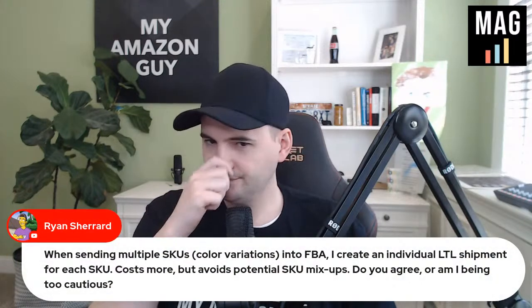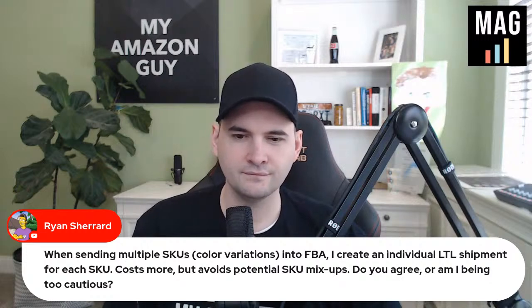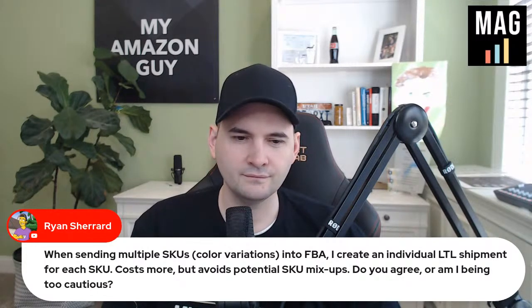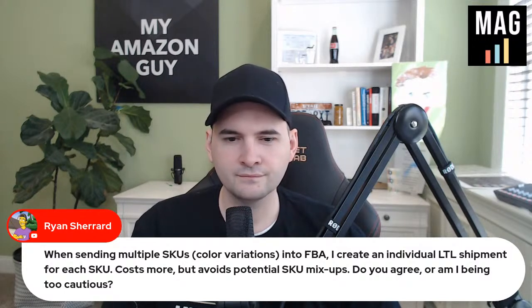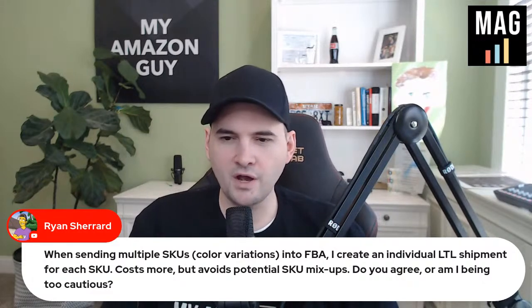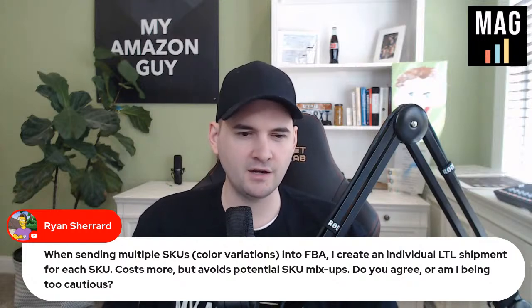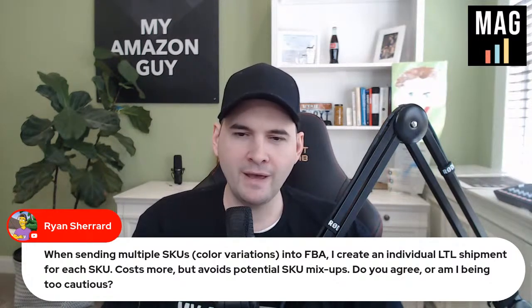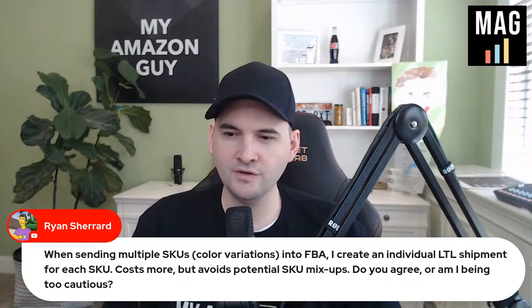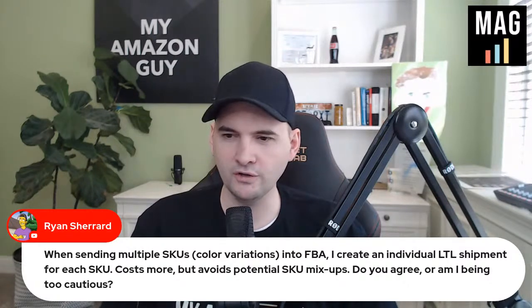Ryan says, when sending multiple SKUs, color variations, into FBA, I create an individual LTL shipment for each SKU. Costs more, but avoids potential SKU mix-ups. Do you agree, or am I being too cautious? Whenever you've got your SKUs potentially mixable, this is a pretty safe protocol. If you manage to label the cases correctly, though, I don't see much of a risk because each individual item should have its own barcode and each case can be matched accordingly.